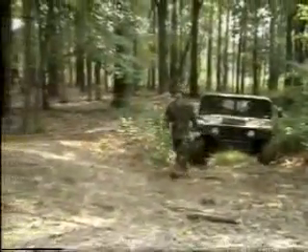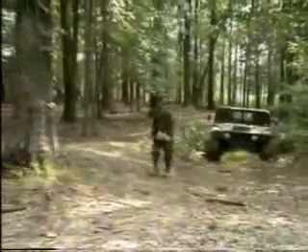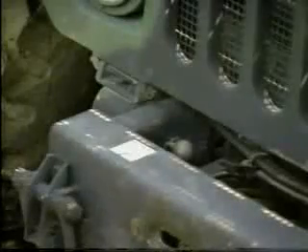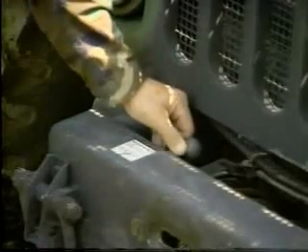Look for a suitable tree, a heavy vehicle, or another large object to connect the winch cable. You're now ready to unwind the winch cable. Turn the clutch lever counterclockwise to free spool. Make sure to wear leather gloves when handling the winch cable. Do not handle the cable with bare hands.